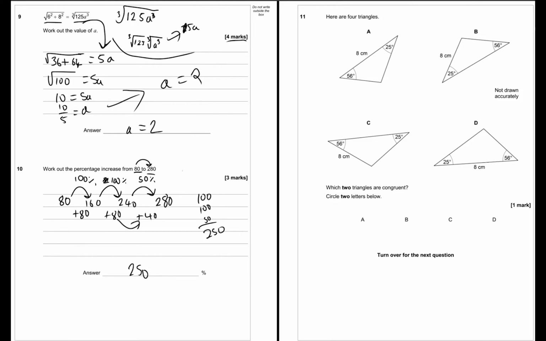Okay, that was a bit of a weird method for question 10. So how can we do that using a nicer method? Because that's quite intuitive, but you wouldn't always get the marks for that, even though the answer is right. So what we're supposed to do is 280 minus 80, and that's going to give you 200. And then we're going to do 200 divided by 80. And what's that going to give us? That's going to give us 2.5. And now we need to multiply this by 100, which is going to give us 250.